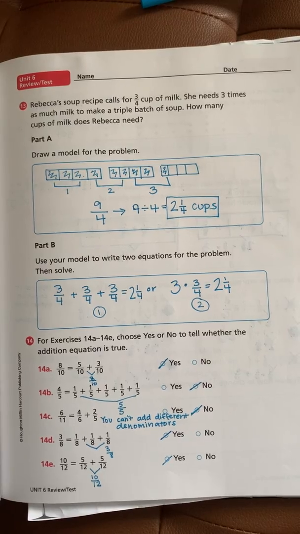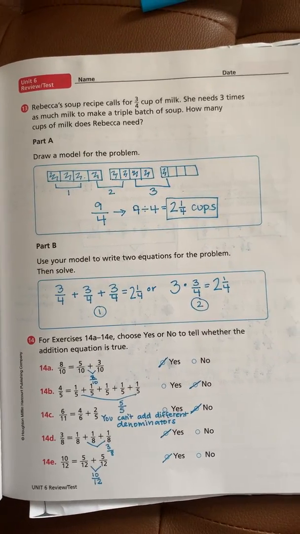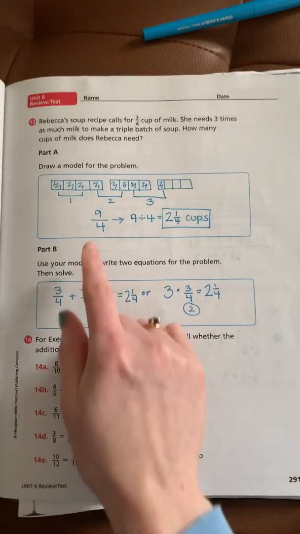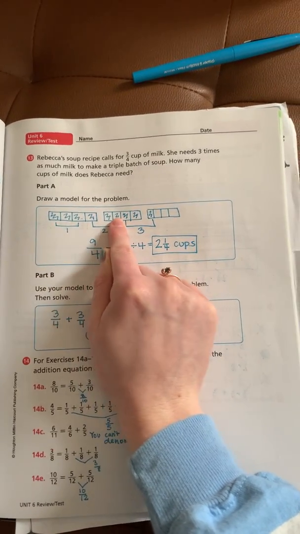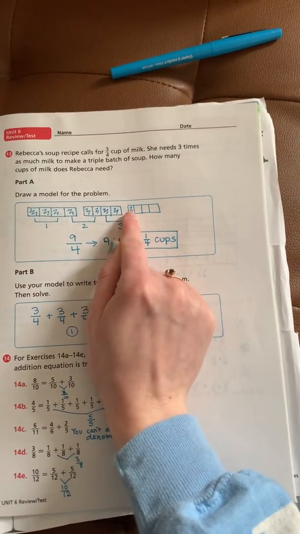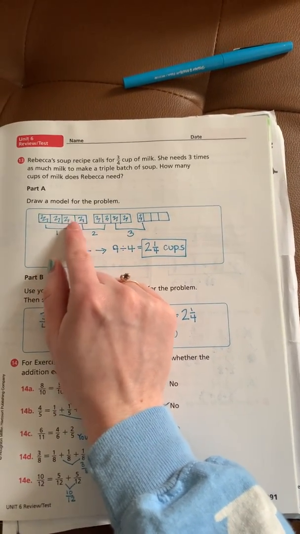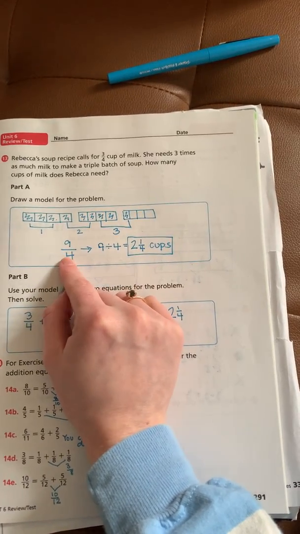She needs 3 times as much milk to make a triple batch of soup. How many cups of milk does Rebecca need? Well, I created my model. I drew 3/4 cup, added a second 3/4 cup, and a third 3/4 cup to get 9/4 because I counted 1, 2, 3, 4, 5, 6, 7, 8, 9. So I had 9/4 cup.